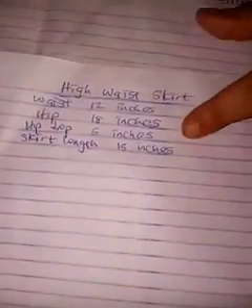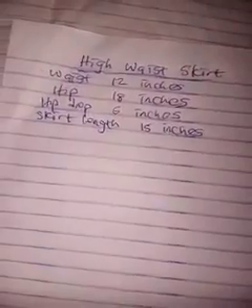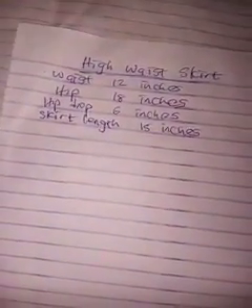So we want to learn simple ways to make high waist skirts. Now for this high waist skirt, how to cut a high waist skirt, we are using a waist measurement of 12 inches, hip measurement of 18 inches, and then hip drop 6 inches, the skirt length 15 inches.